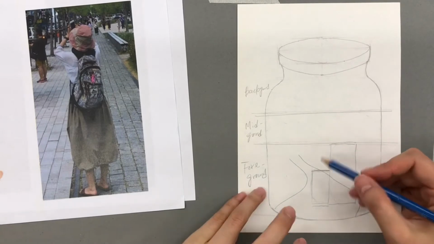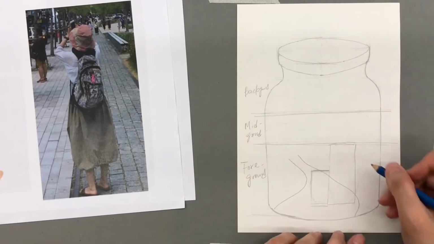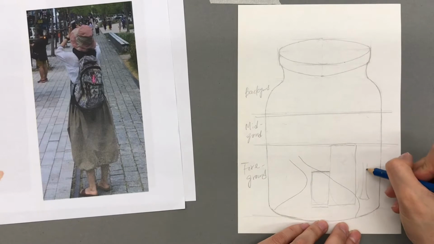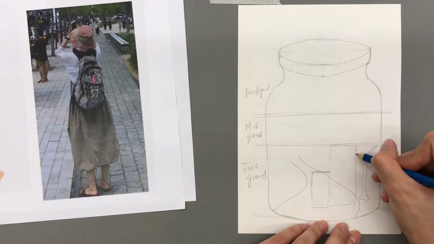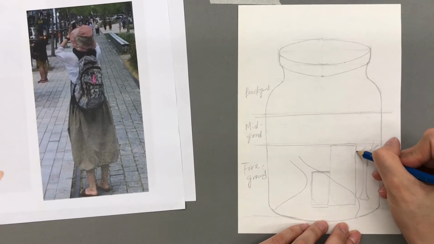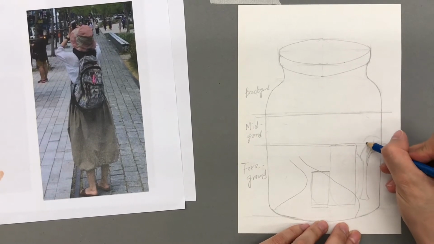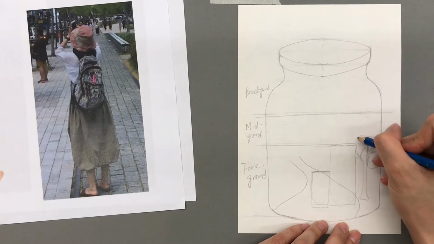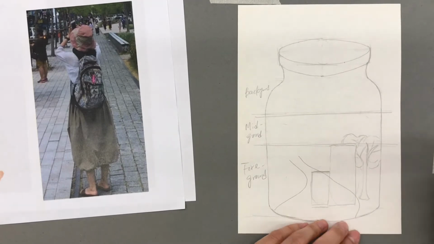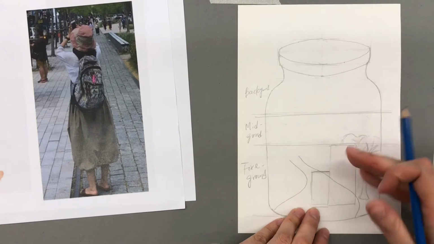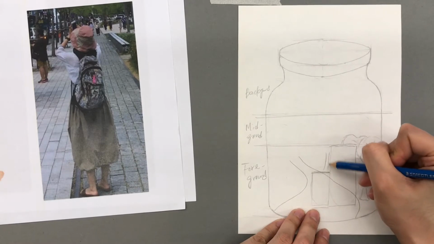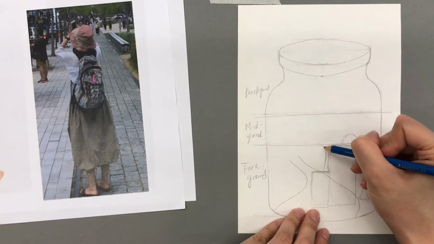Then I would like to have some trees beside, so some trees here. I can roughly plan with the tree trunk here. Because this is the foreground, the tree will be much bigger. So I add some branches here. You can see the tree is very big. However, when it contracts according to the path, along the path you can see the trees will get smaller.